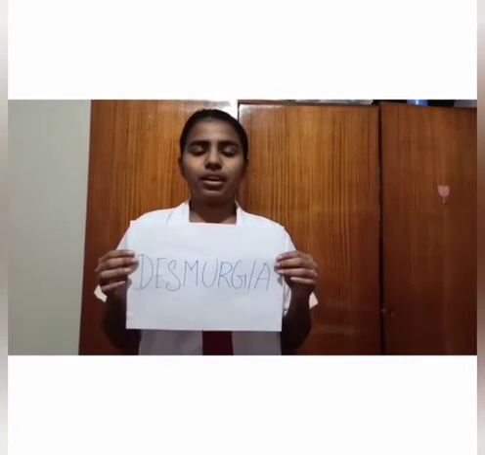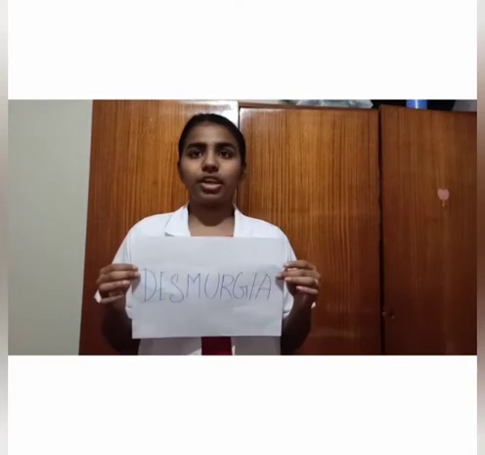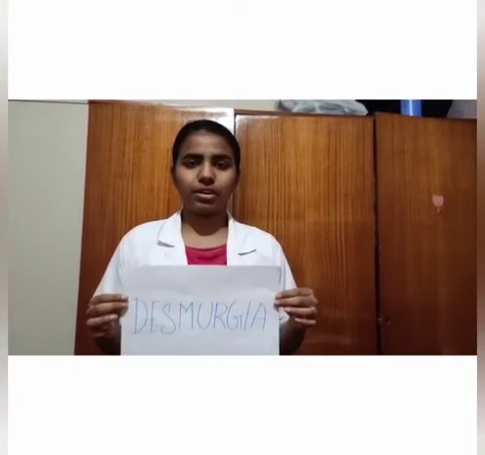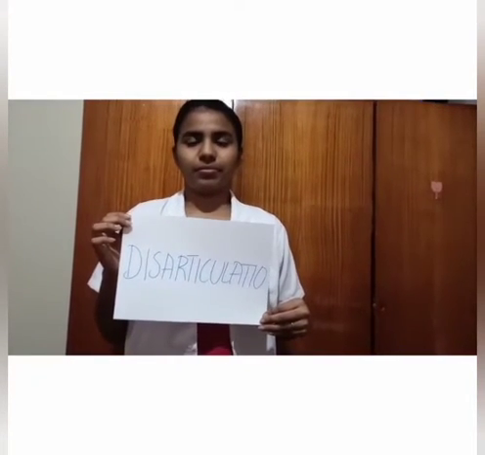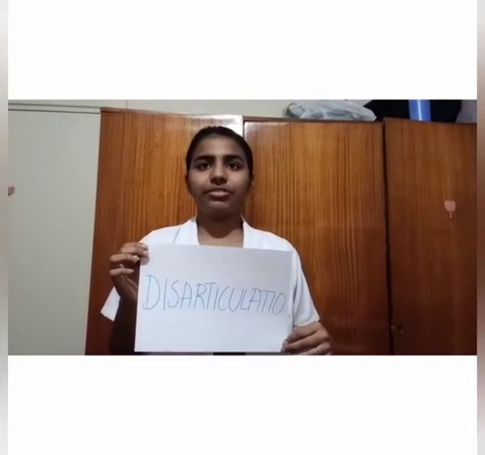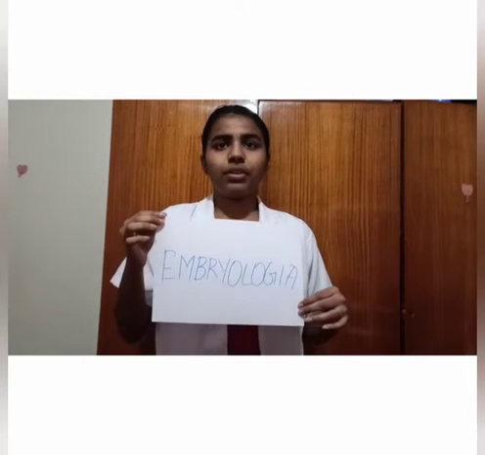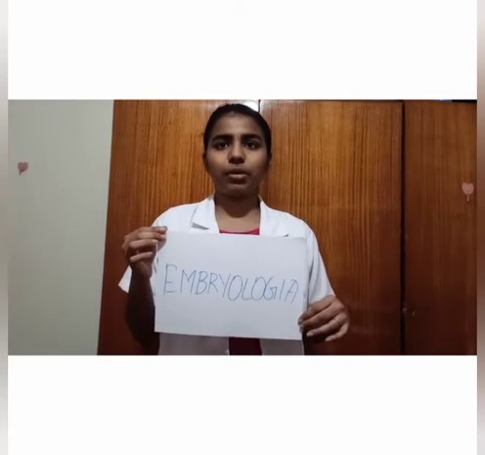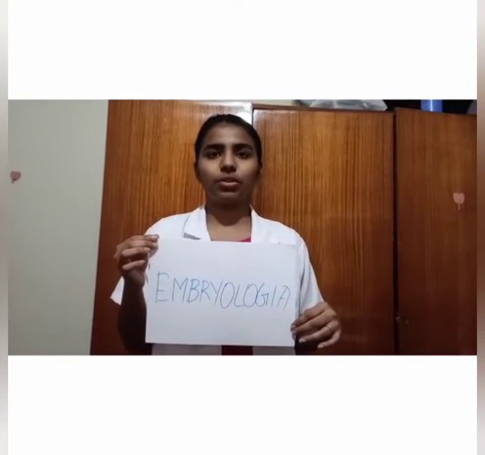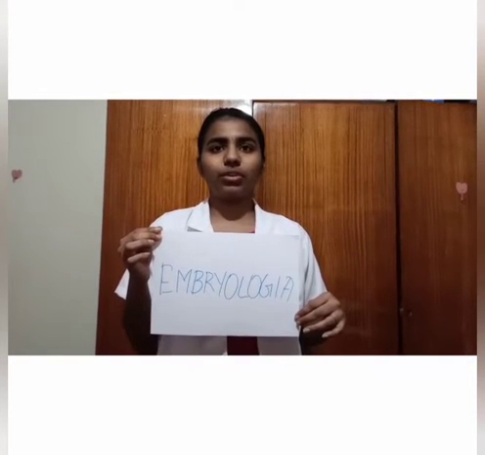Desmagia, gender feminine, the applying of dressings or bandages to a part, desmurgy. Disarticulatio, gender feminine, a separation of or amputation through a joint without cutting through bone, disarticulation. And this one is embryologia, gender feminine, a branch of biological science which is concerned with the origin and development of the embryo from the ovum to the stage of extrauterine life, embryology.